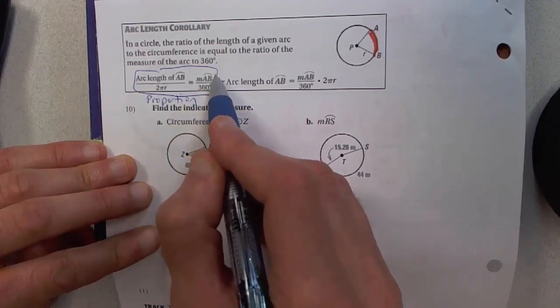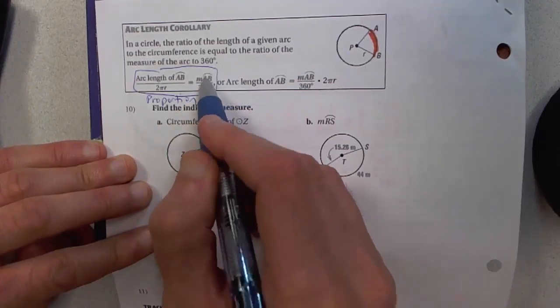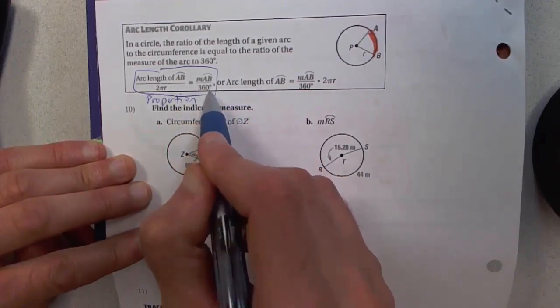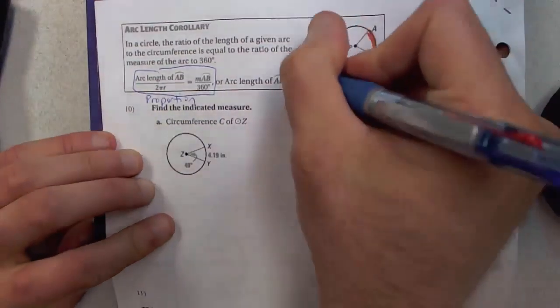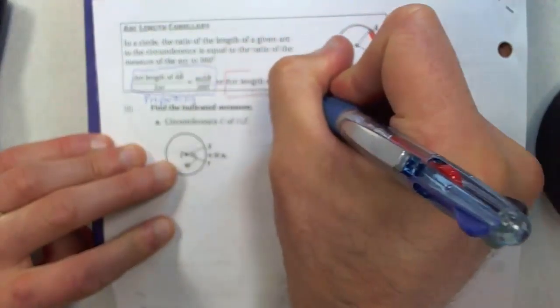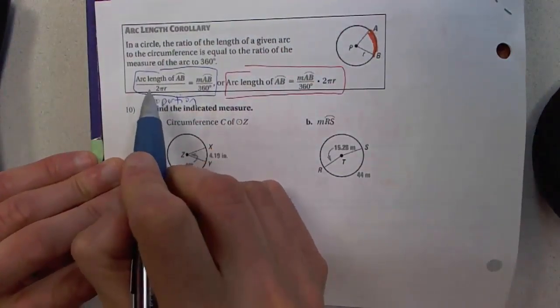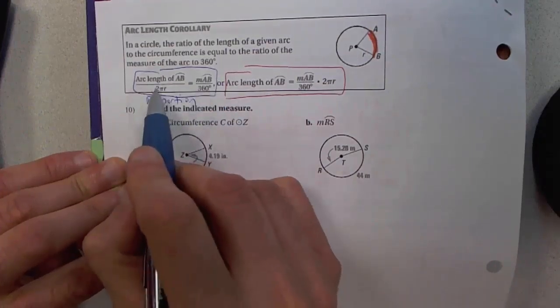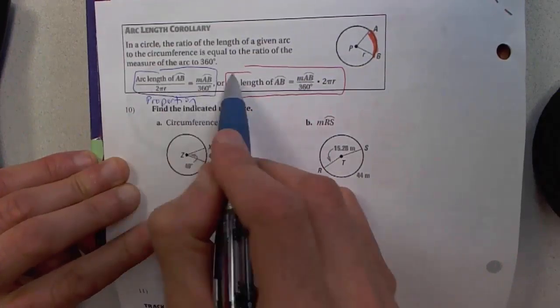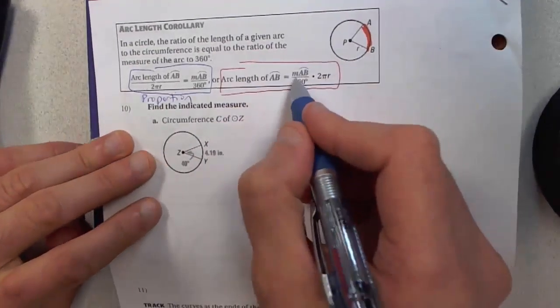Would be the same ratio as the degree measure is out of 360. Okay, that's one way to look at it. You can make a proportion, or this is the one we've been doing. If you just multiply both sides by 2 pi r, you multiply this by 2 pi r, multiply this by 2 pi r. 2 pi r goes away over here, and it comes out over here. This is what we've been using.